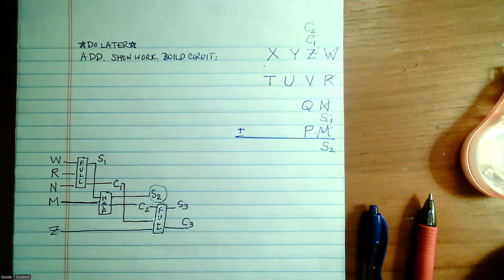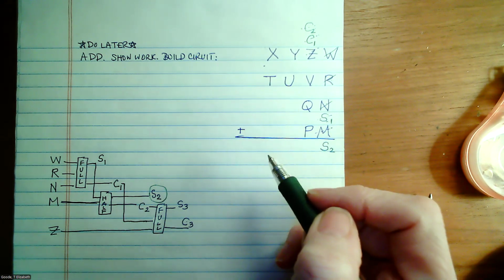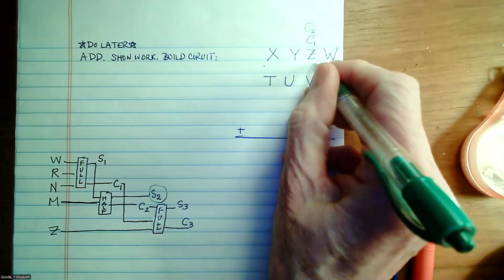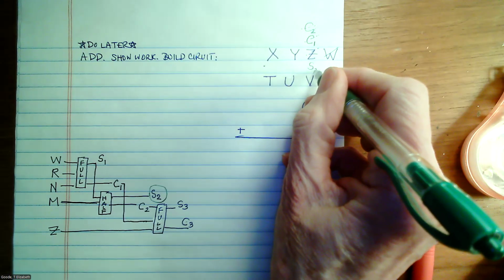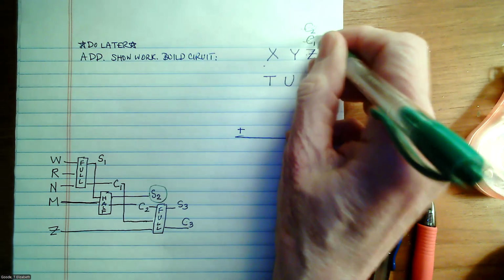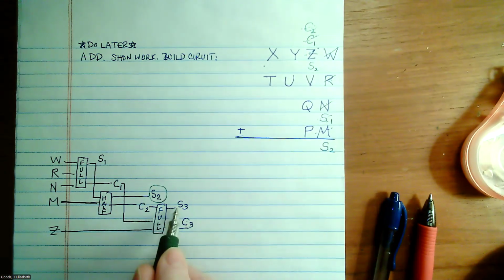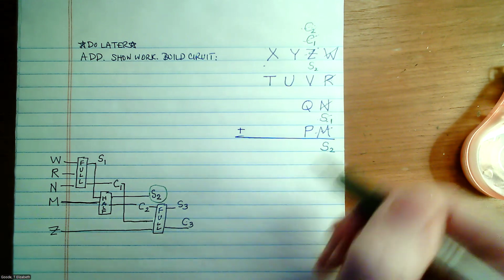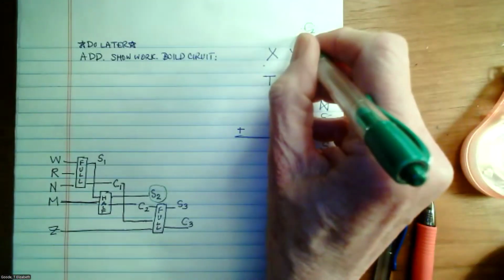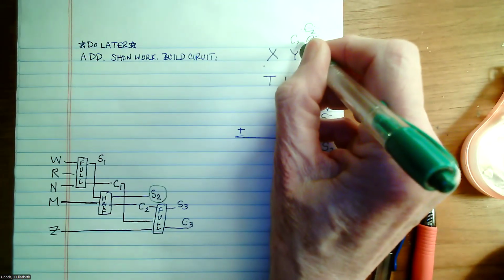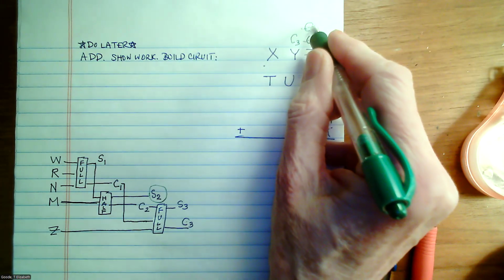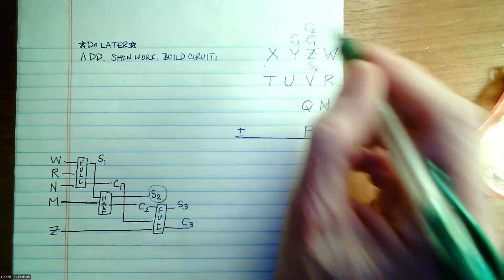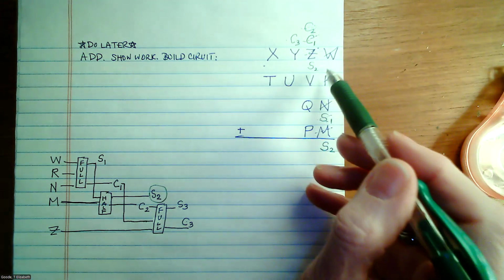Now, in our show of work, where does S3 belong? S3 is above V. Yeah, it's in the same column with the C2 and the C1 and the Z, because that's what generated them. What about C3? Where does it belong? Above Y? That's right. It's one column to the left of the digits C2, C1, and Z, because it's the carry. It always goes over one to the left. Now what should we do?